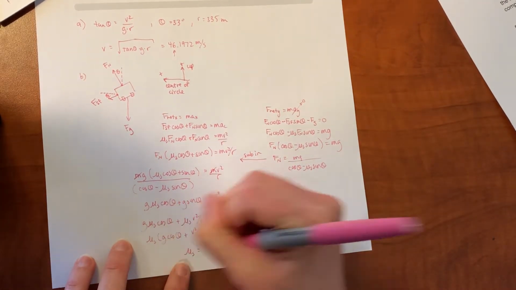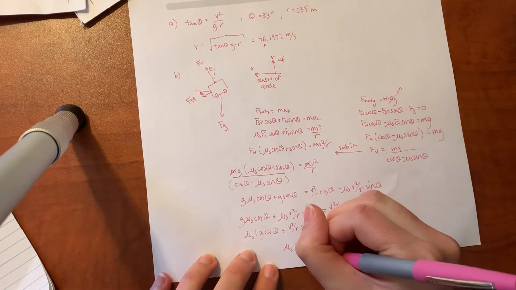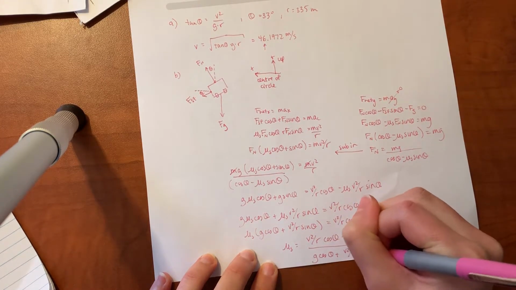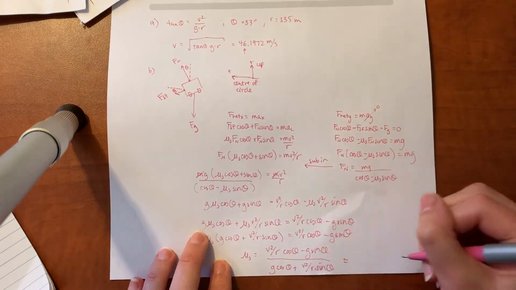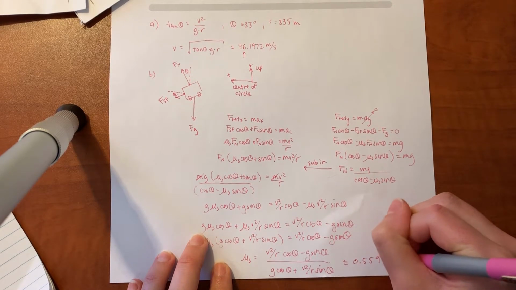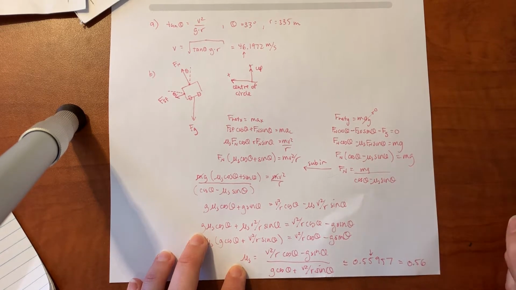Now, I have an equation for mu s, and I'm just going to sub everything in one step and solve. Boo will help me by walking on things and tilting my entire camera. There we go. This number should end up coming to, drumroll, 0.55957, rounding to two significant figures, is 0.56.